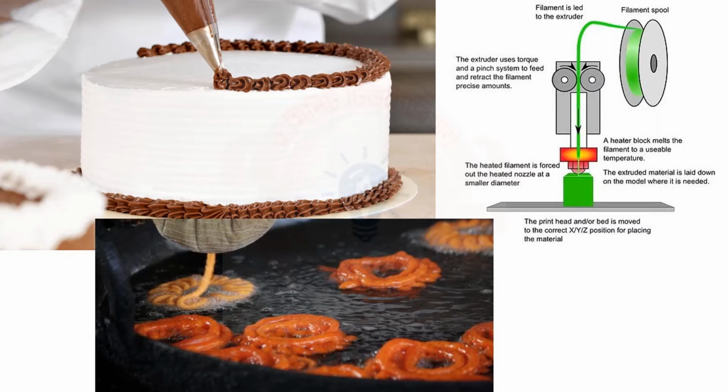Similarly, in 3D printing, the bed is moved in the X and Y directions, and the nozzle moves up and down. That varies in different printers, but I'm just telling you in general terms. So you control X, Y, Z directions, and just like in cake baking you are putting cream, in 3D printing you are using filament.